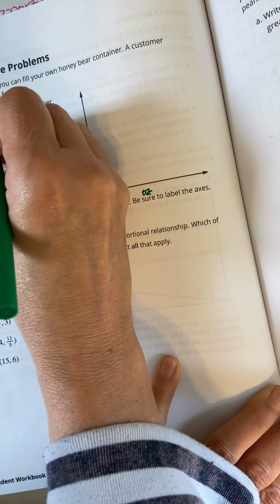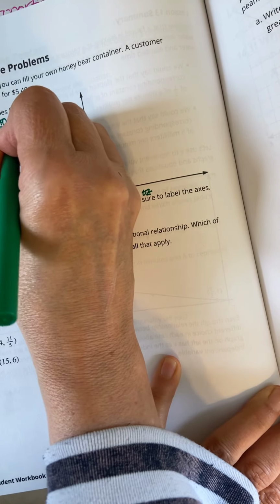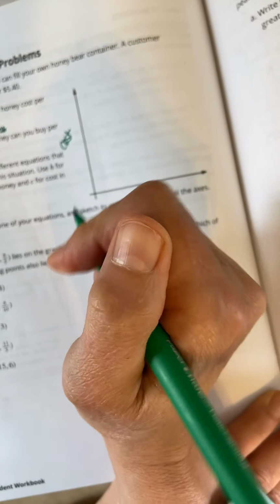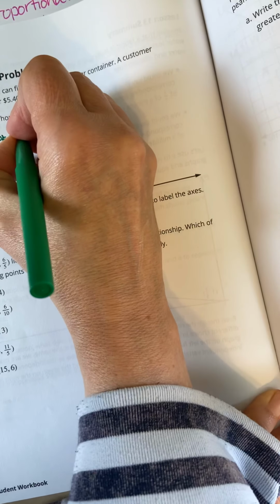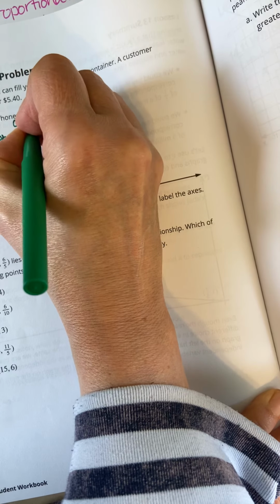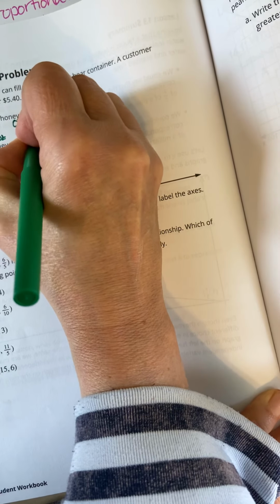$5.40 for 12 ounces. Okay. Then I would just divide that out. When I divide it out, I get 0.45 cents for every 1 ounce. Okay.